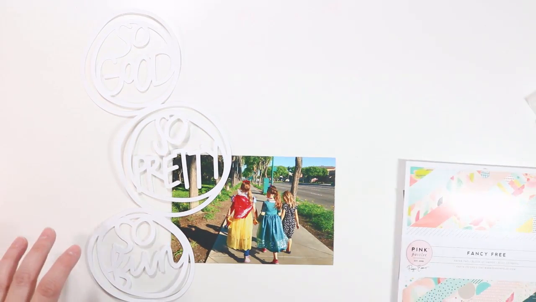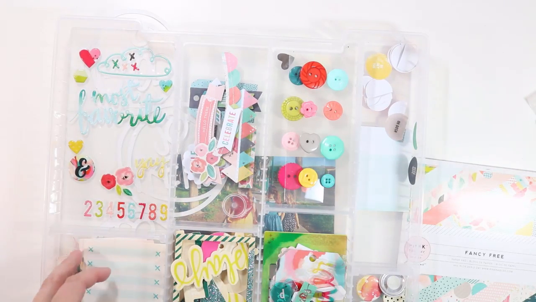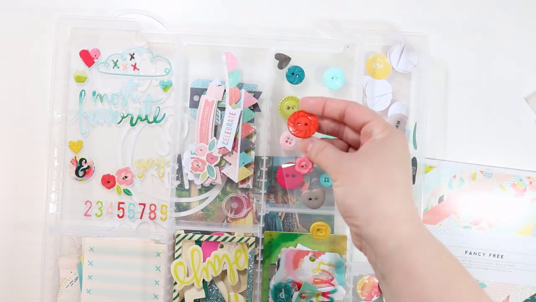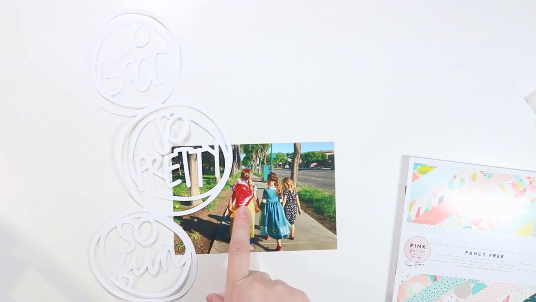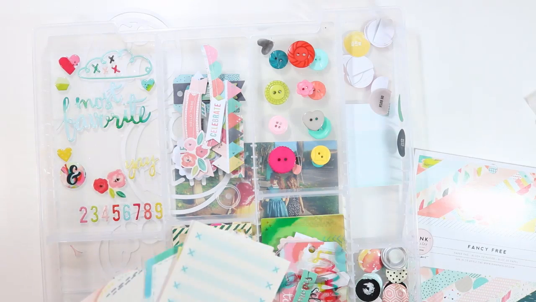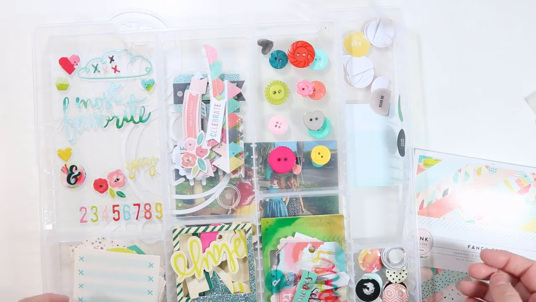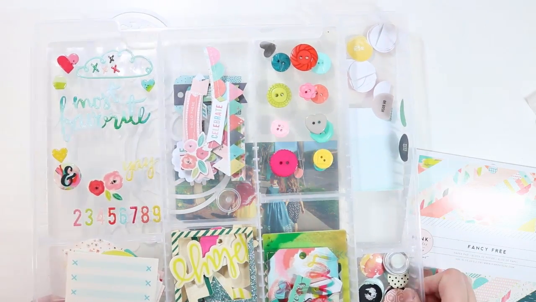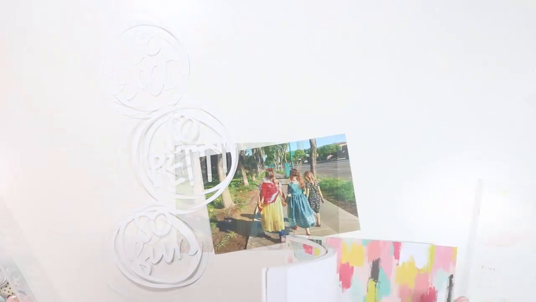So the Paige Evans Fancy Free collection has a lot of pink in it, but it does have some red, and so I am going to try to pull out the elements that have more of the red in it because my daughter's wearing a Snow White cape and it's very red. So rather than focusing on the more pink elements, I'm going to try to pull out any of the reddish elements that I can find to go along with this layout. I haven't planned anything other than that. I'm just starting here, and we'll see how it goes.